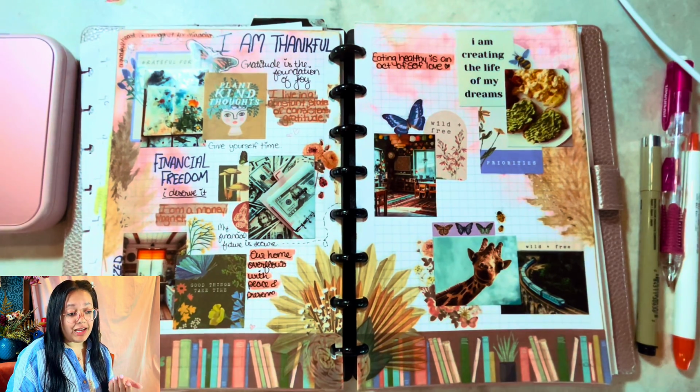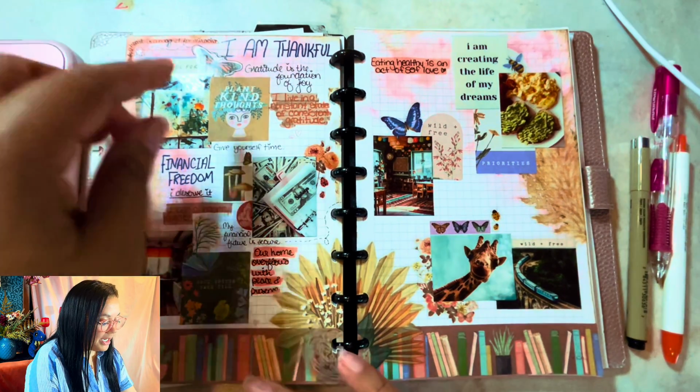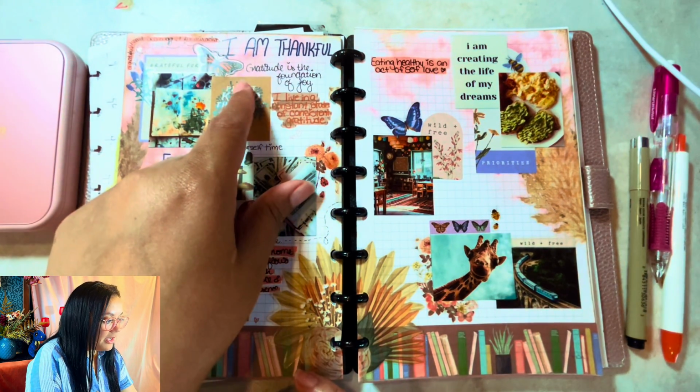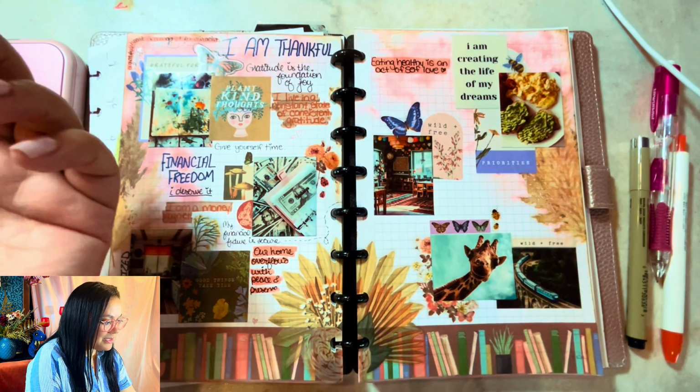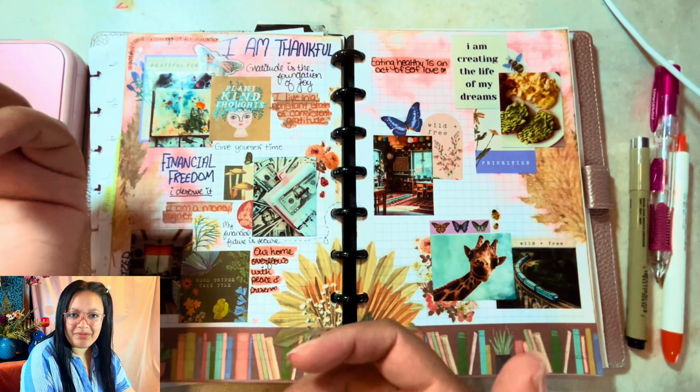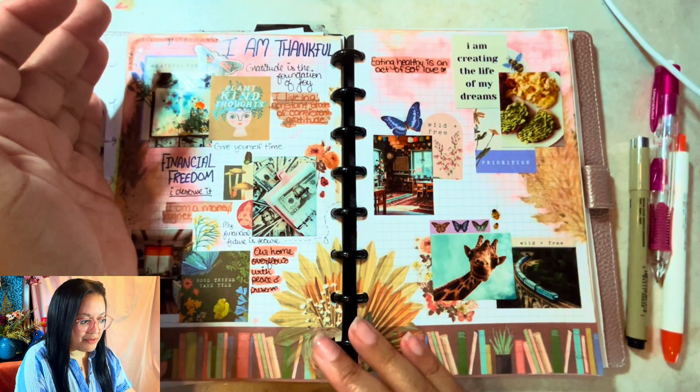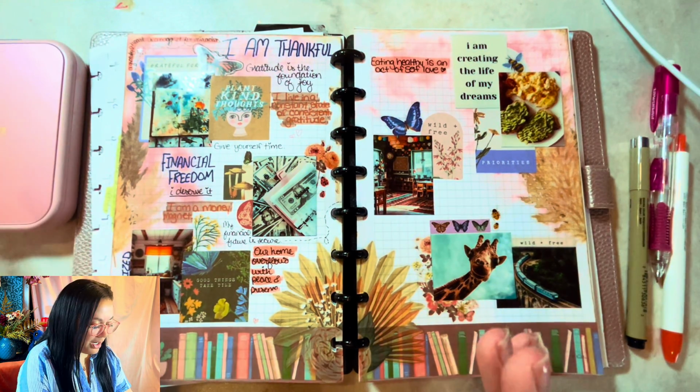But if you don't have that, you could just use a printer. And then I just go around and I write out either affirmational statements, mostly affirmational statements. Sometimes I might do verses, but I don't know, that's just not the vibe that I have right now. So right now it's just kind of more affirmational.